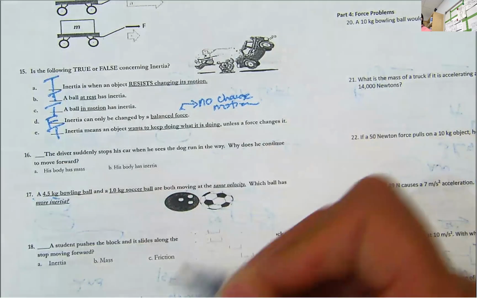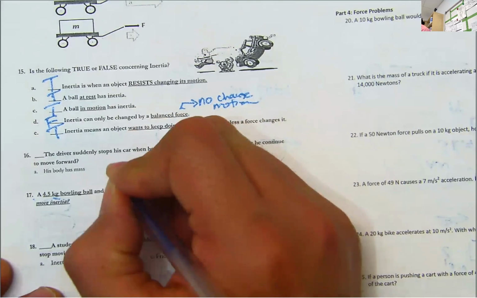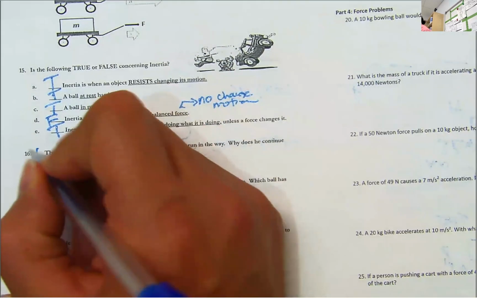Why does the driver keep going forward? Why does the safety belt have to keep him from moving forward? Because objects in motion will remain in motion, which is inertia.